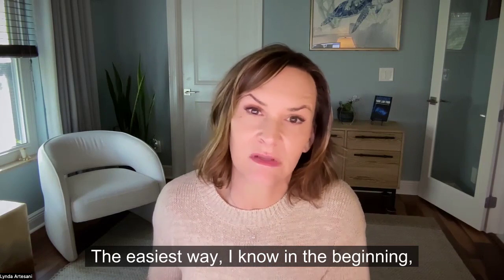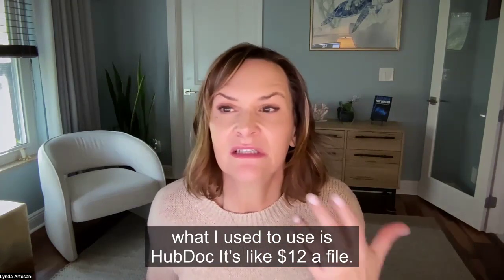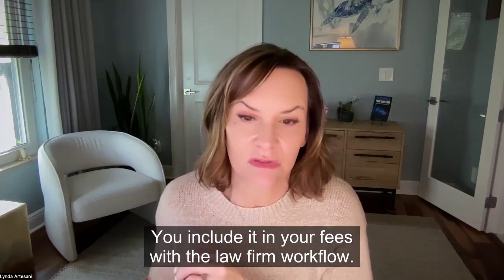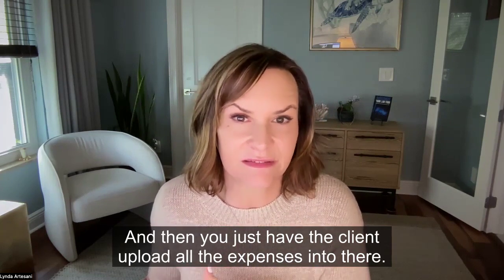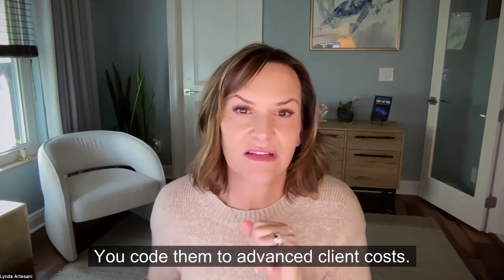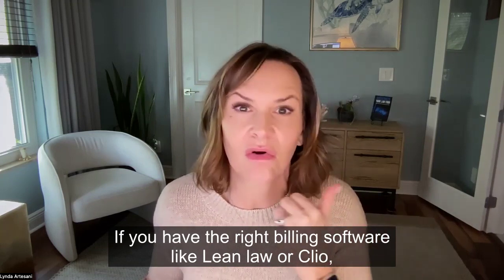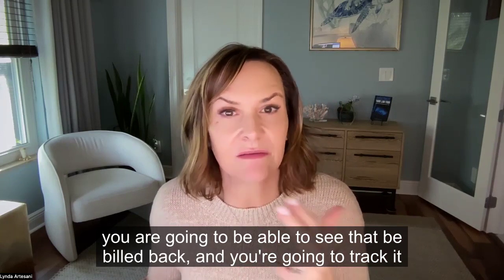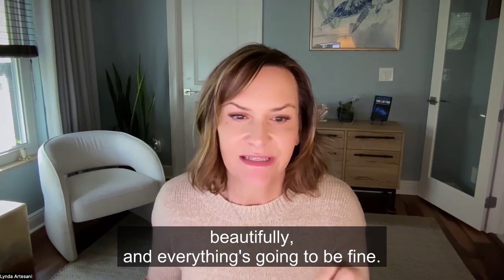The easiest way, I know in the beginning, what I used to use is HubDoc, like $12 a file. You pay for that cost, you include it in your fees with the law firm workflow. And then you just have the client upload all the expenses into there. You code them to advanced client costs. And if you have the right billing software like Lien Law or Clio, you are going to be able to see that be billed back and you're going to track it beautifully and everything's going to be fine.